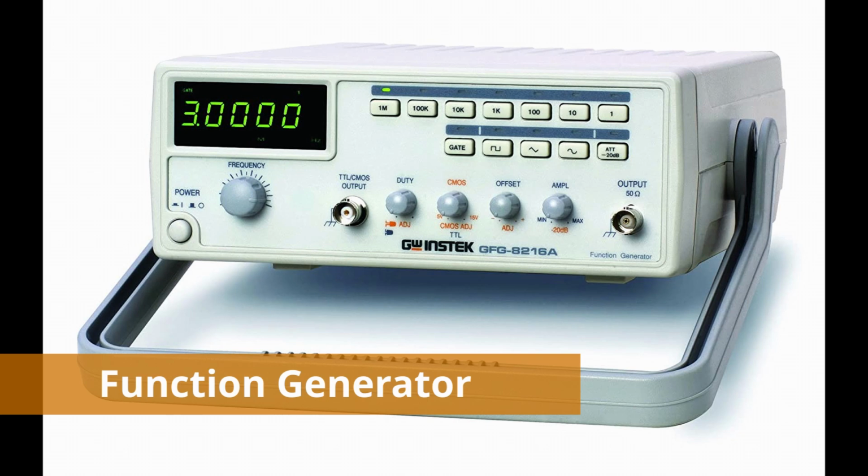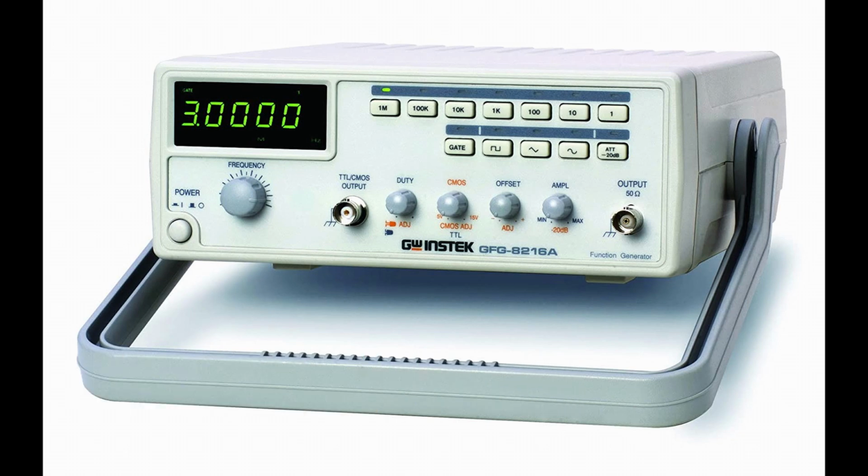First, we have the function generator. You can generate basic functions like sine, sawtooth, square, and also with a limited set of parameters, most likely only amplitude, offset, and frequency, varying from a few hertz up to 3, perhaps 5 megahertz.